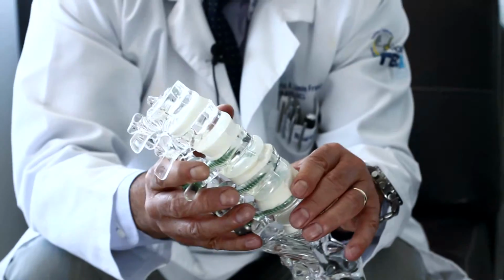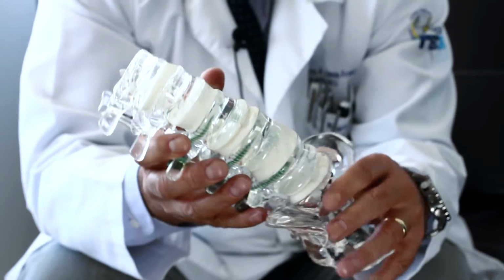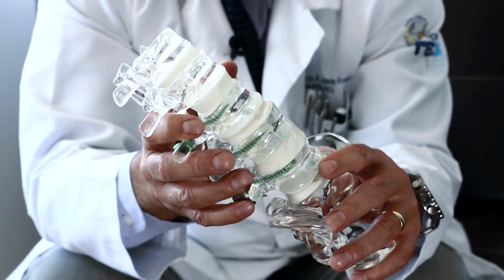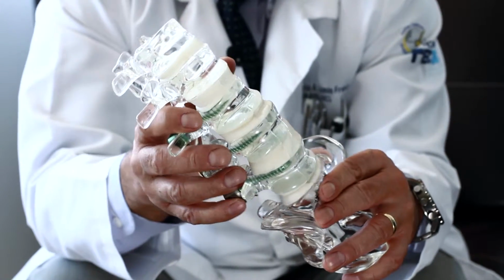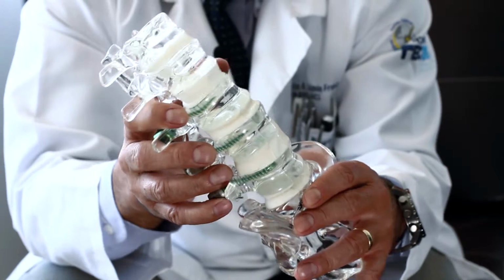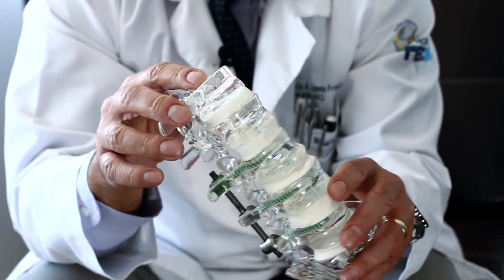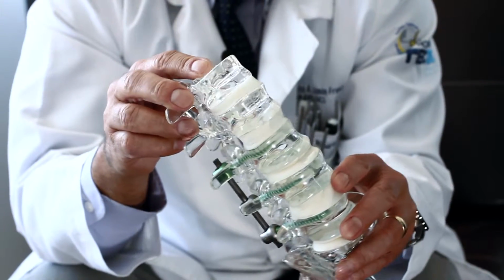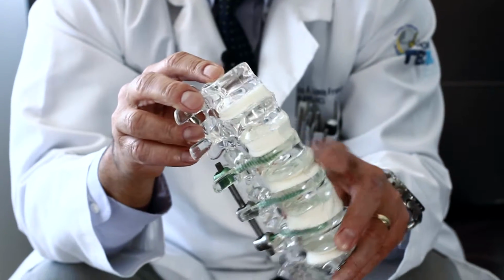Exactly. And if you make a fusion, for example in this model, you have this fused segment which is rigid, but that allows the non-fused segments to be more unstable or have more movement. We call that adjacent segment failure, and it's because of the fusion.